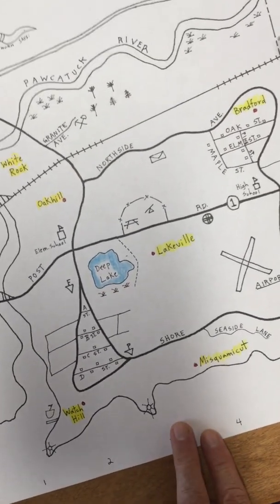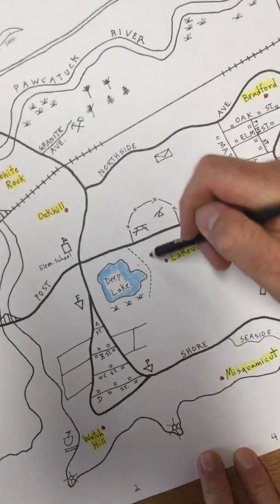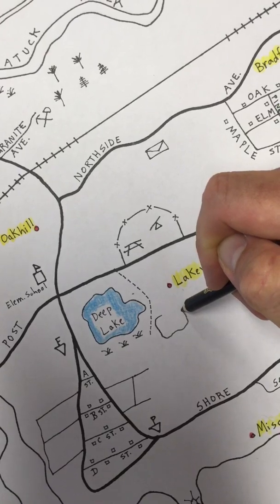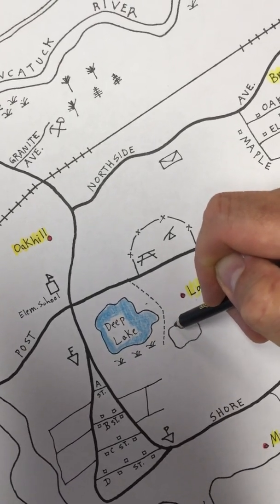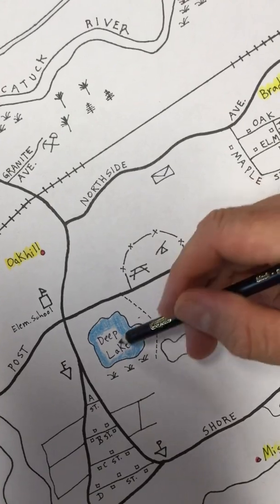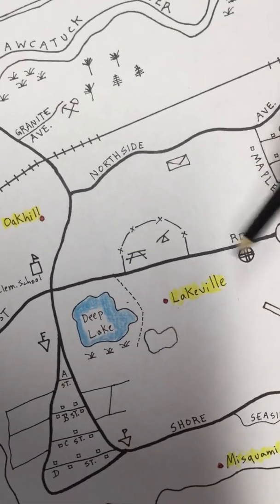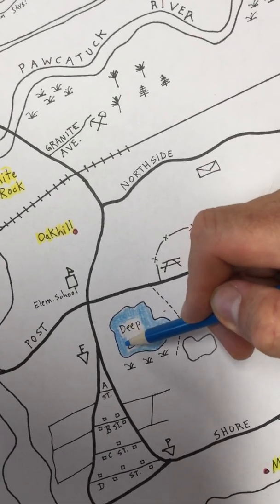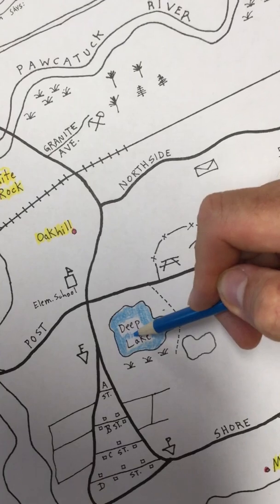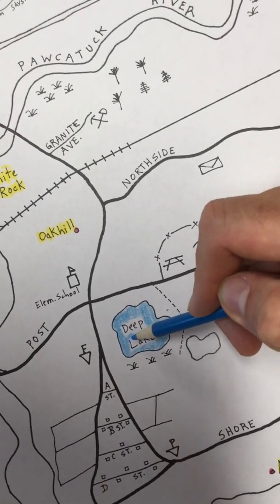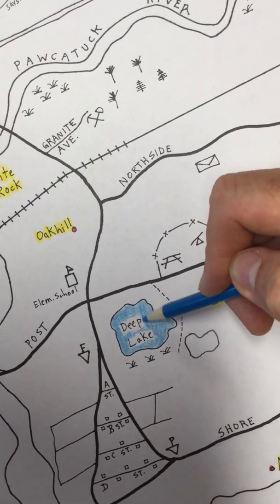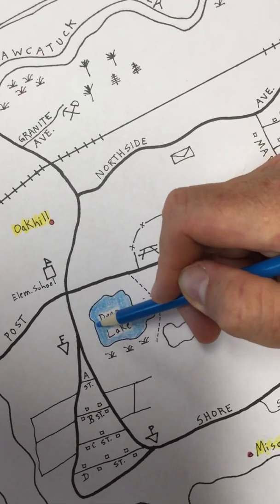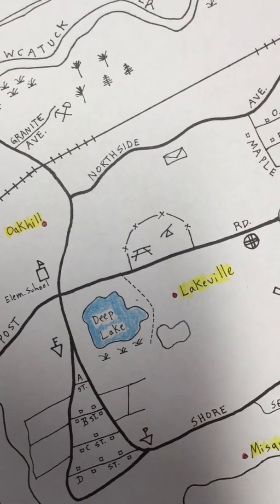I could put in another little pond close to Deep Lake too. I could put another little pond right about here. Looks kind of like Deep Lake, but smaller. Okay, we'll come up with a name for that lake later on. Now notice I'm not coloring over the letters. I'm kind of avoiding the letters. I think that makes the map a little easier to read. Okay, excellent. All right, so there we have Deep Lake.